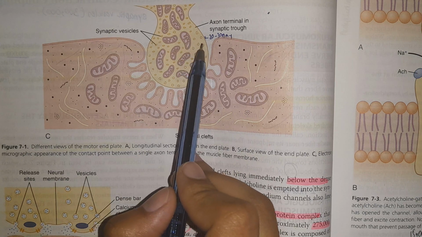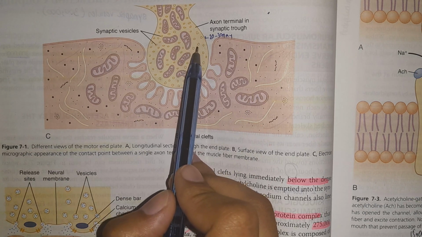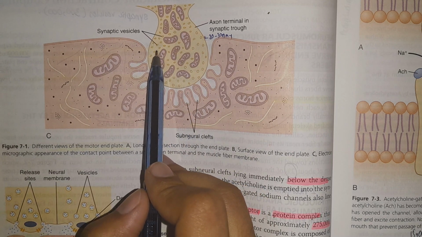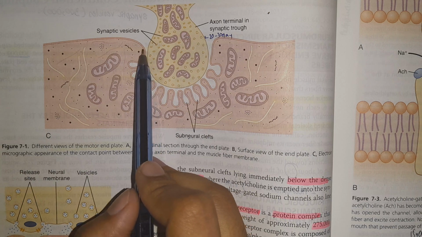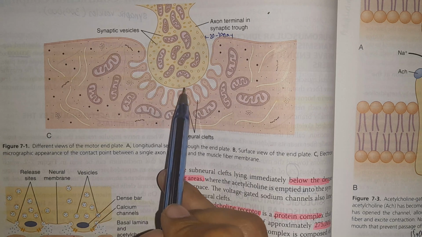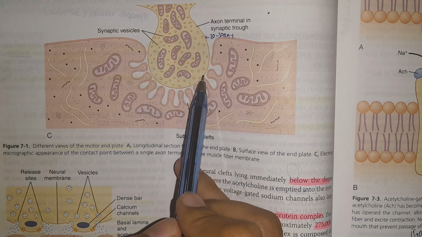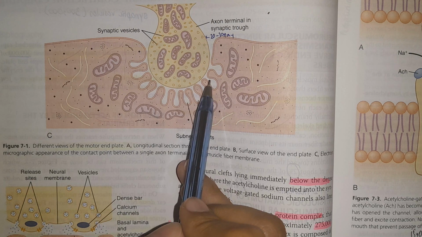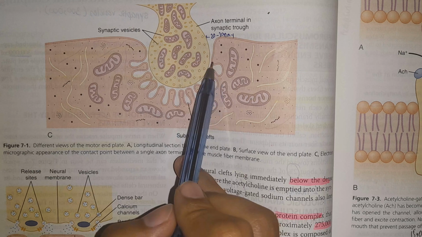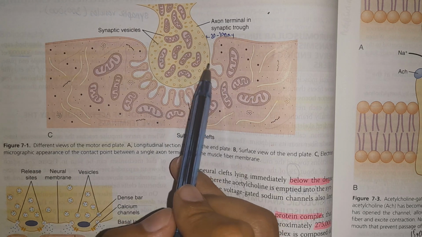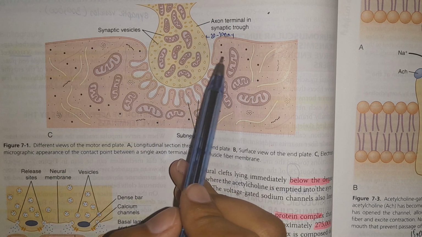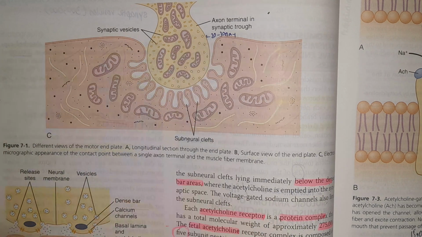The acetylcholine is packed in these synaptic vesicles, and now these synaptic vesicles will release their acetylcholine via exocytosis into the synaptic space, or the synaptic gutter, or synaptic cleft. In the subneural cleft, we have the acetylcholinesterase enzyme, and what will it do? It will degrade that acetylcholine, so a normal, smooth movement can take place, and that movement needs to end after some time.